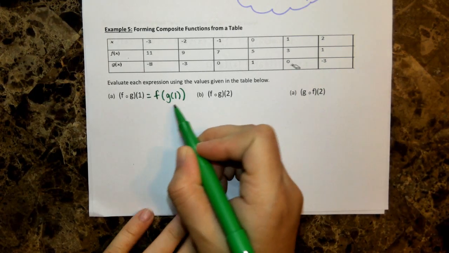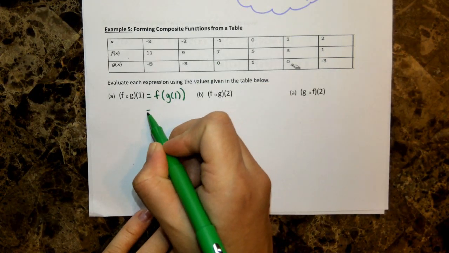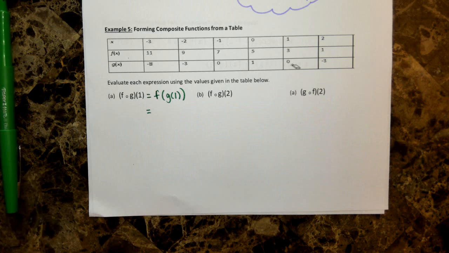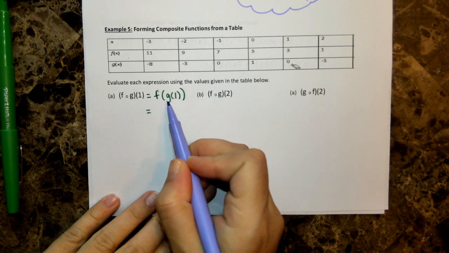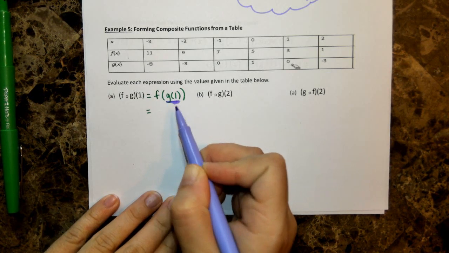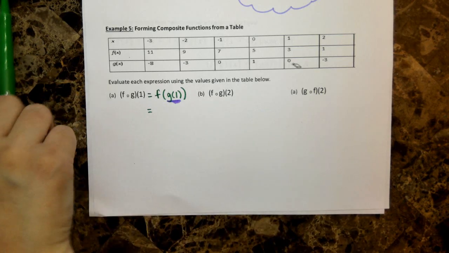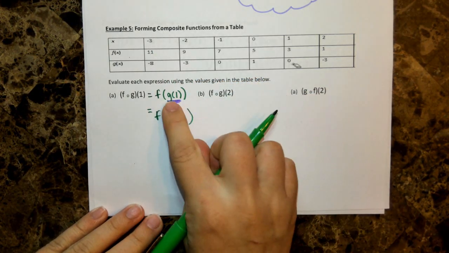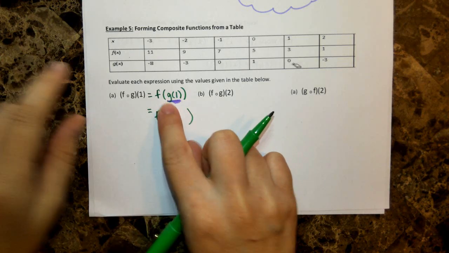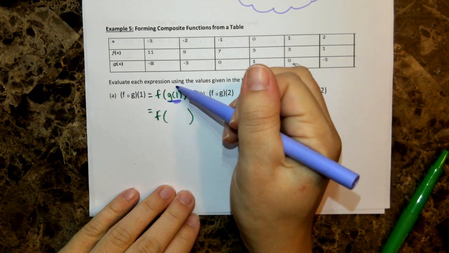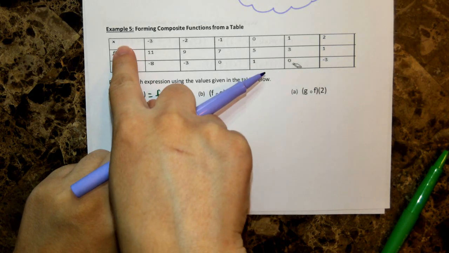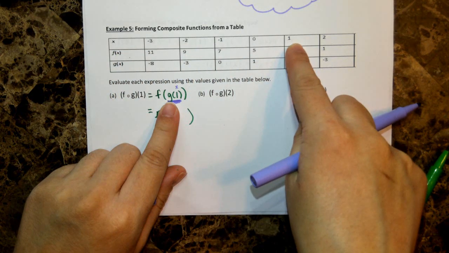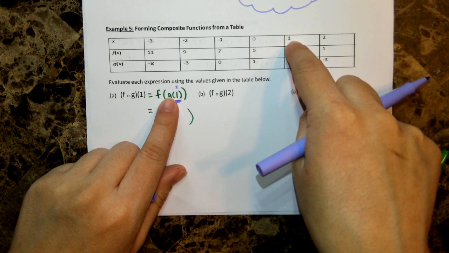I actually prefer it like this when I'm dealing with a table, because what I'm going to do first is start with the inner part, which is g of 1. I still have this f, and I have to figure out what is g of 1. What that means is when your x value is 1, so I'm going to go to my x row, when x is 1, what is the g function worth?